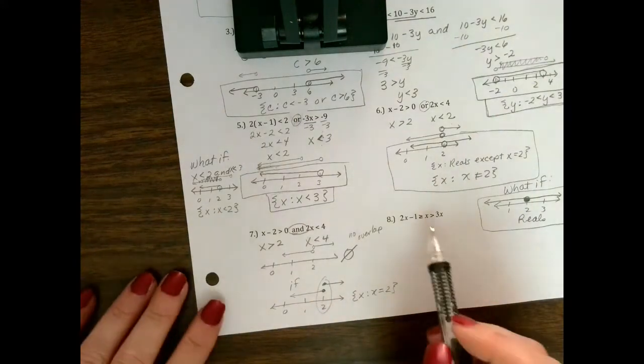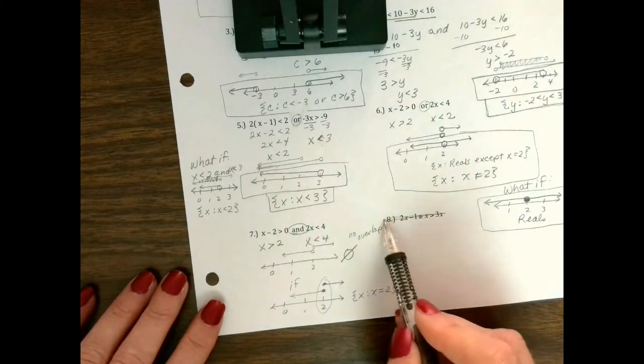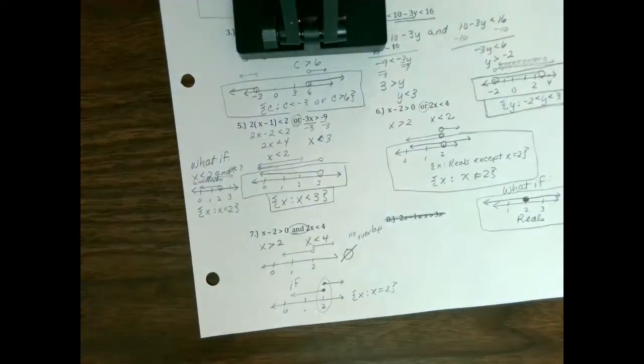Number 8, I'm not going to work through because we're not going to run into that. So I'm not going to work through problem 8.